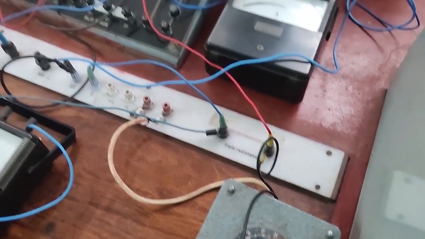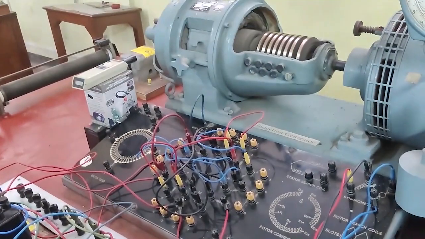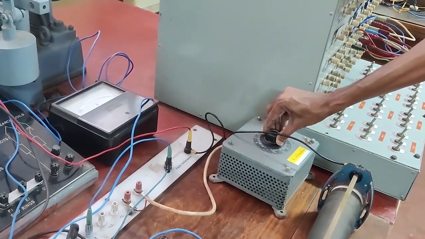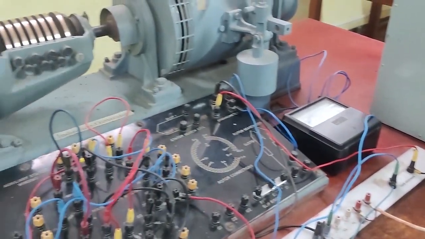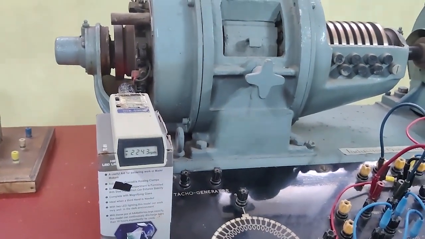Here we are using the rheostat connected in series with the field current control to achieve a speed of 3000 rpm. So, increase its resistance until the tachometer shows a reading of 3000 rpm.